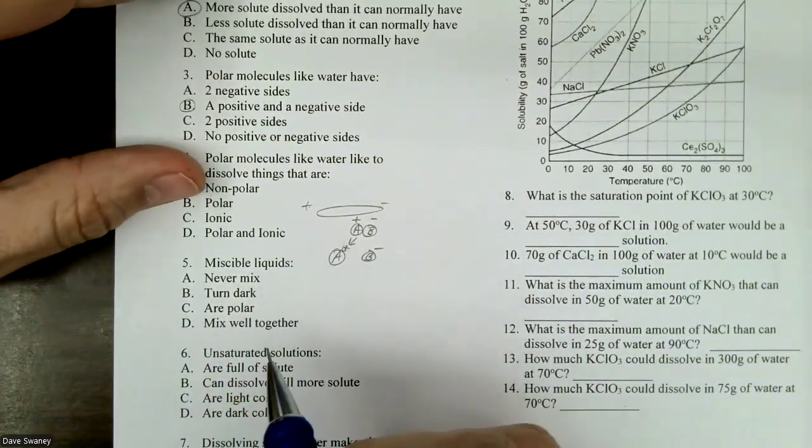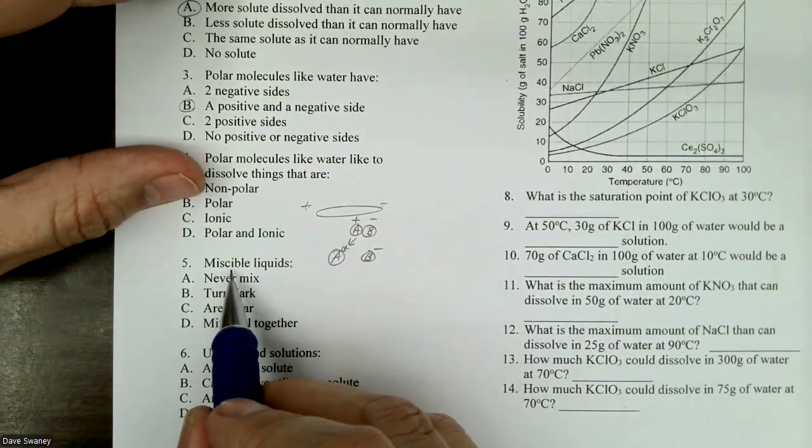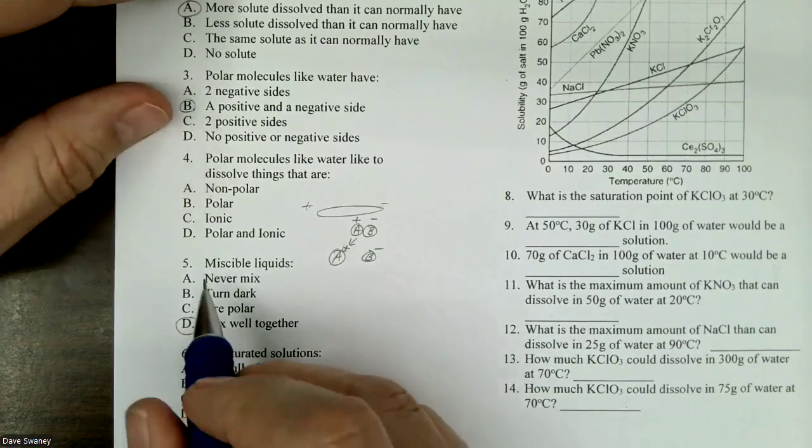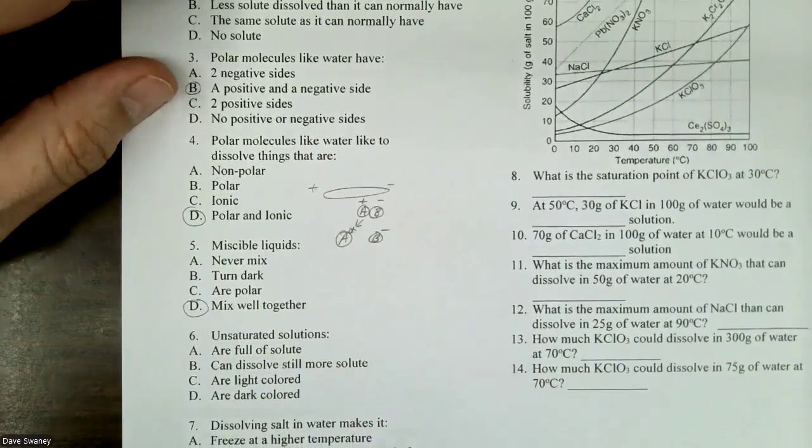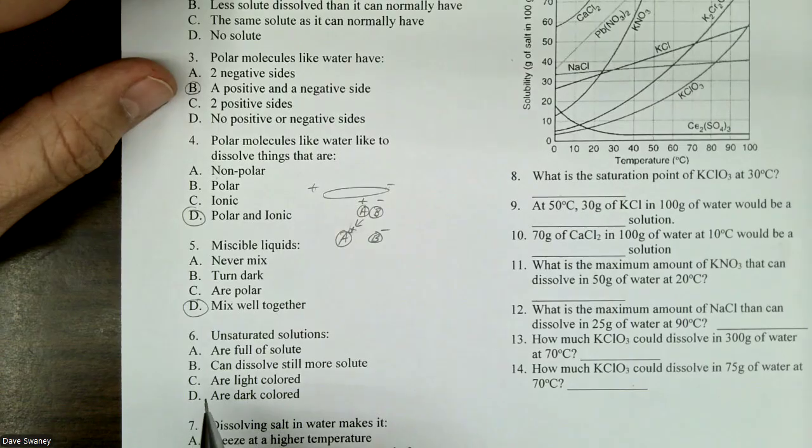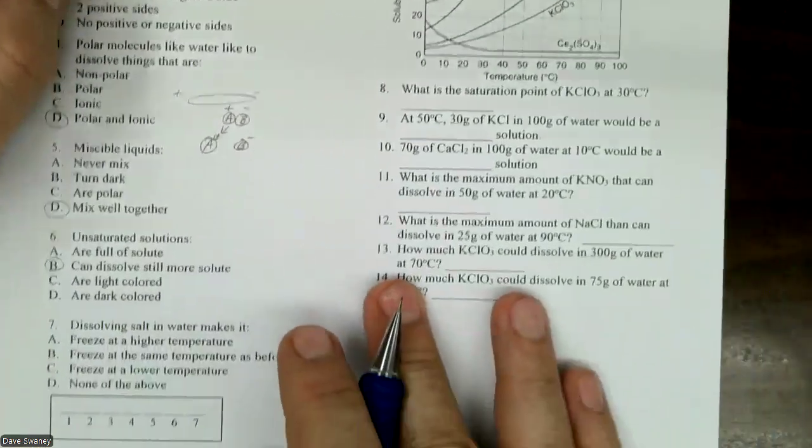Miscible means mixable. I don't know why we have to have such an extra special word for that, but they mix well together. Unsaturated then means that it's not saturated. It's not full, so it can still dissolve more solute.